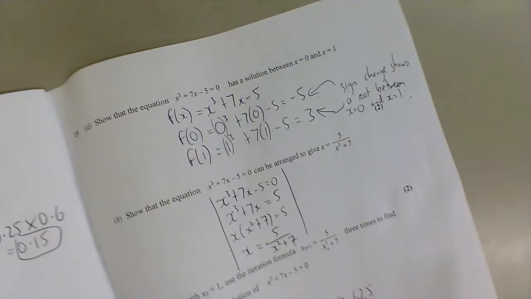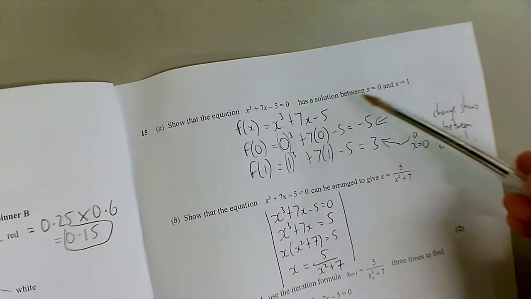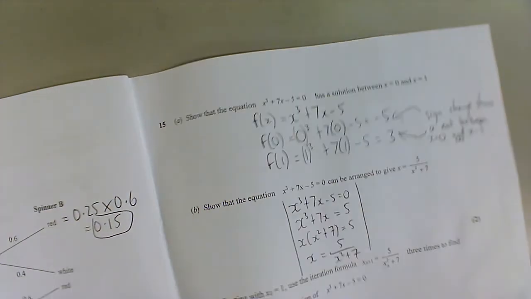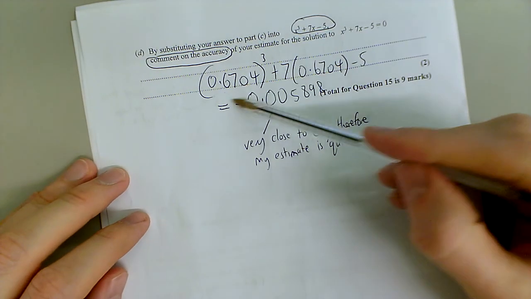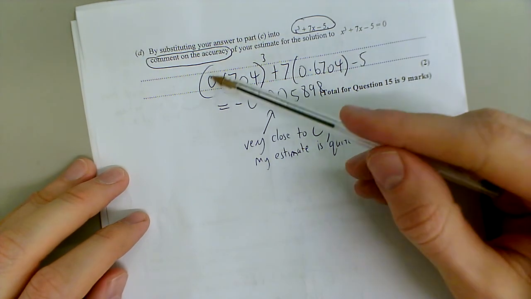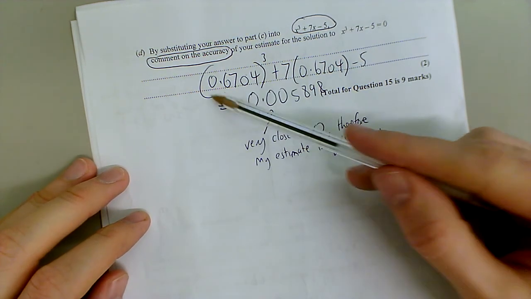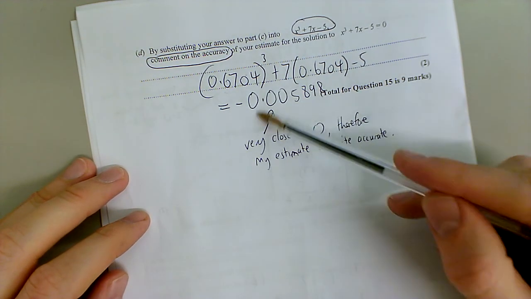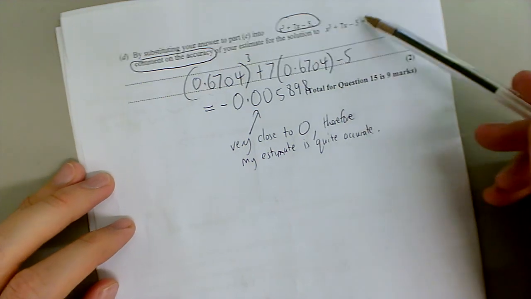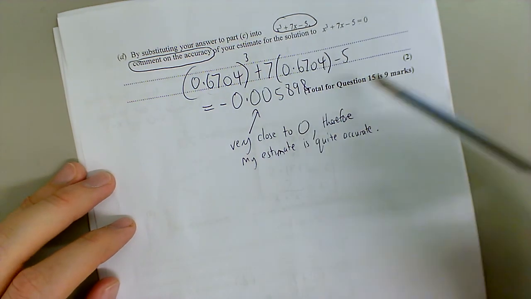Okay, so it all ties in together, because looking back to part A, we showed that there was a solution between 0 and 1. And in the end, after using iteration, we've estimated it to be 0.6704, which is between 0 and 1. And when we've got to this estimate, we've shown that it's pretty close to actually being the solution. It's supposed to give us 0, and it almost does.